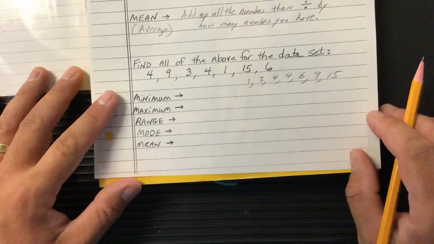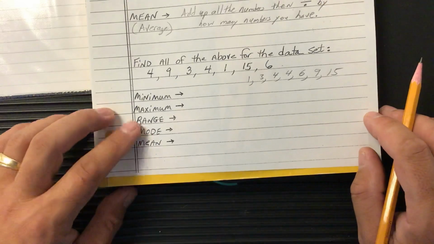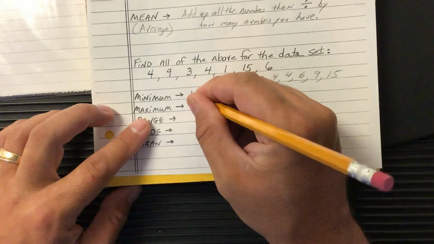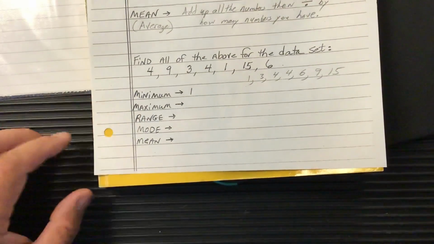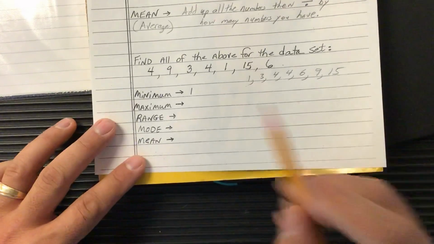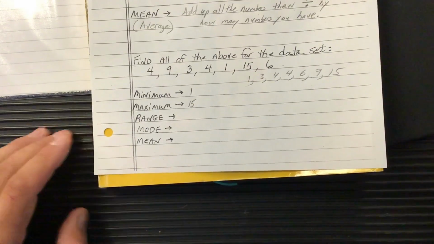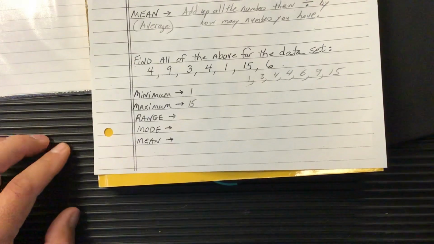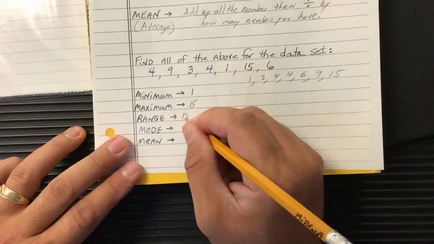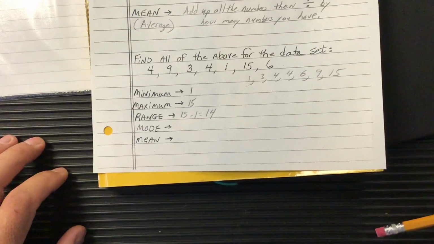So what number, Kira, is the minimum? 1. 1 is the smallest number in that set. Again, if I write them in order, I can see that. Maximum, Maddie. Maximum is 15. The biggest number is 15. The range, Asia. It's the max minus the min, which is 14. Very good. 15 minus 1.